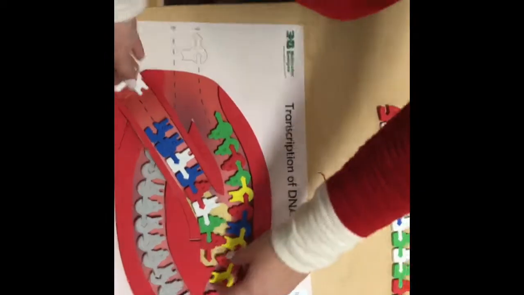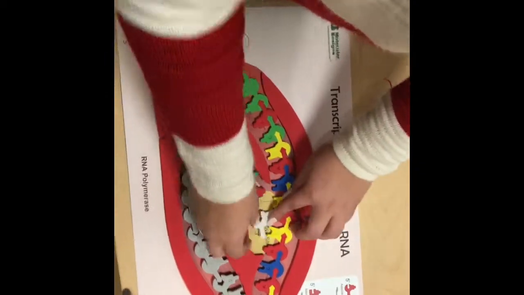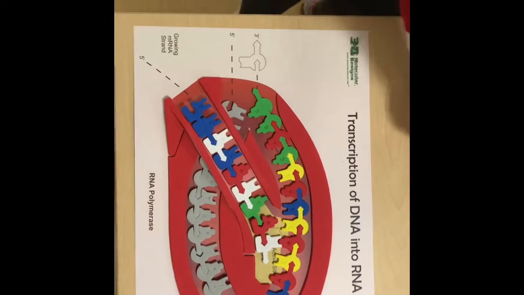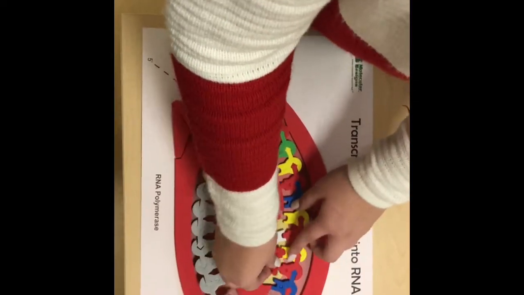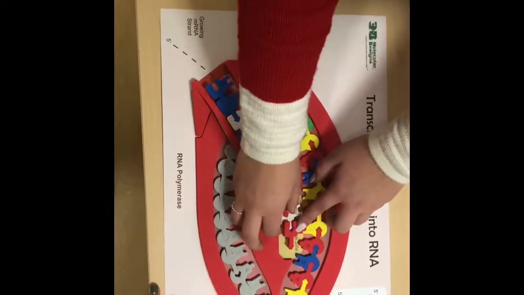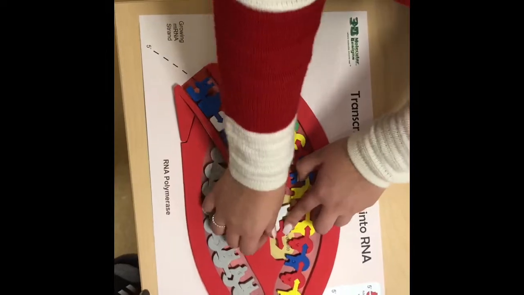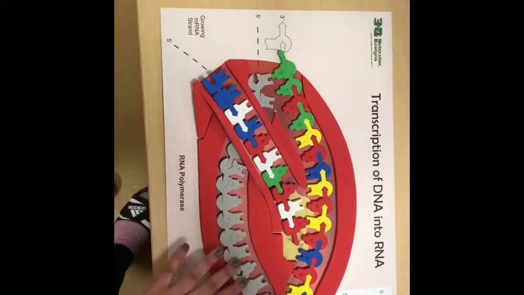DNA and RNA both have 4 nitrogen bases. DNA has adenine, thymine, cytosine, and guanine. RNA has adenine, uracil, cytosine, and guanine. DNA is double-stranded while RNA is single-stranded, which is why DNA can't leave the nucleus, but RNA can.